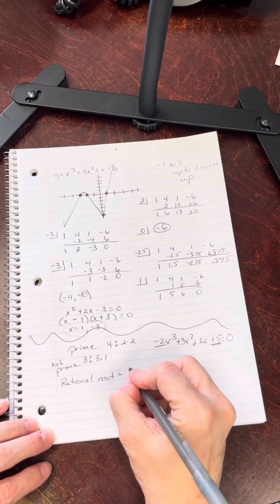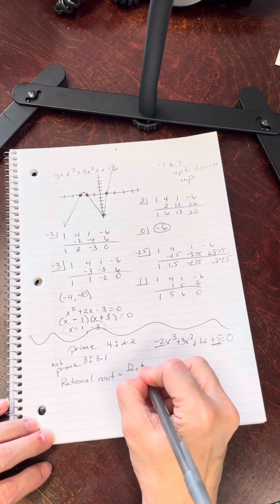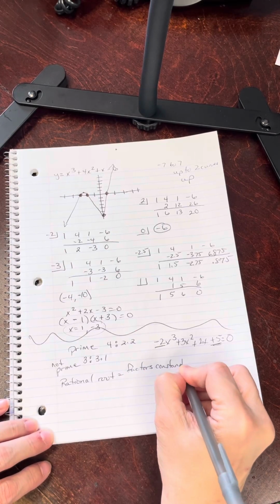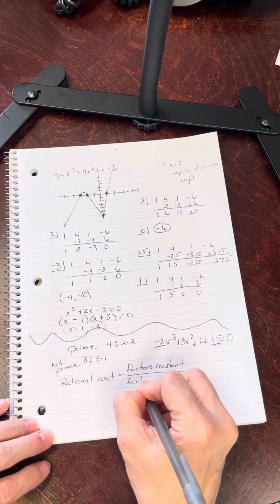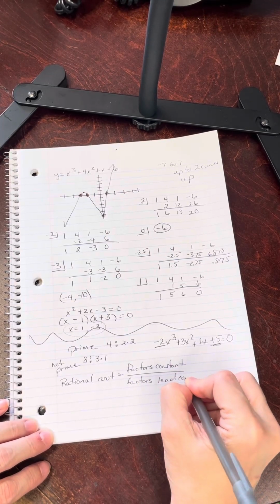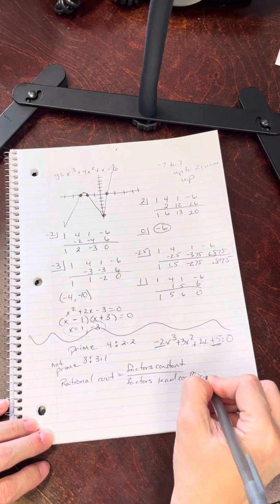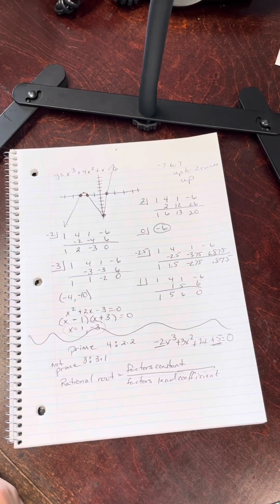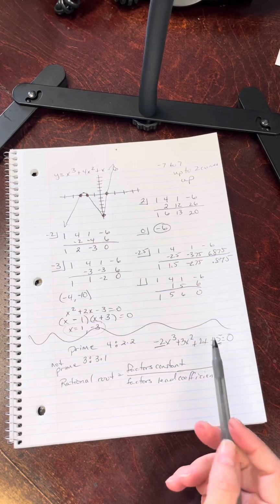So basically, I'm talking about the factors of the constant over the factors of the lead coefficient. And if you want that in your notes, that's fine. It can be very helpful, or you can just memorize that it's that way.